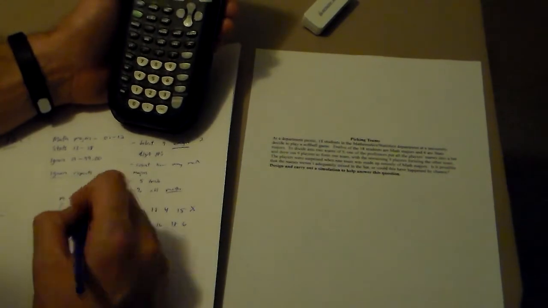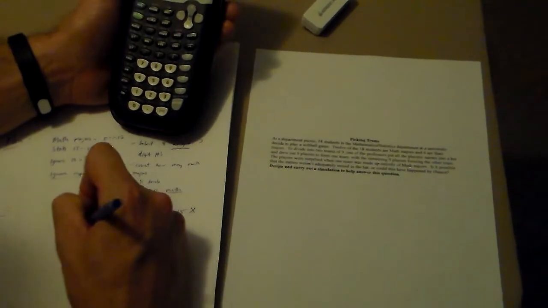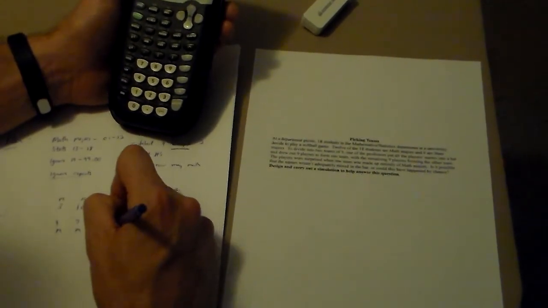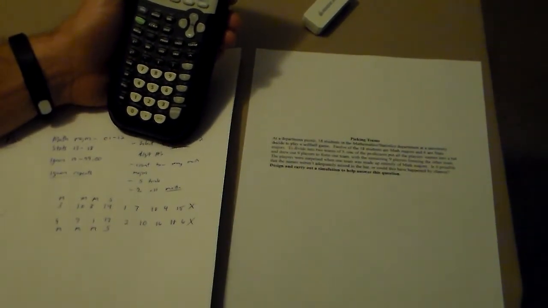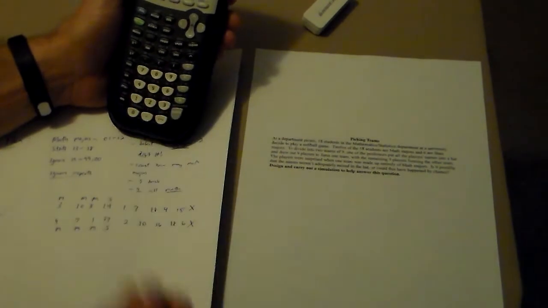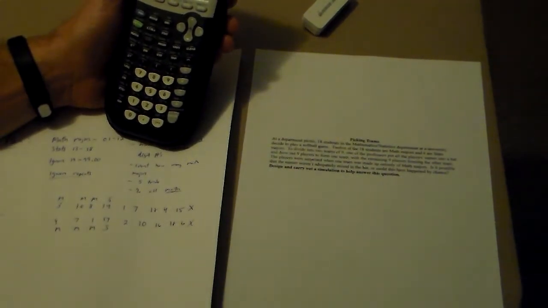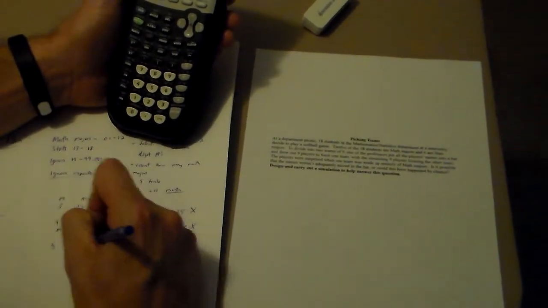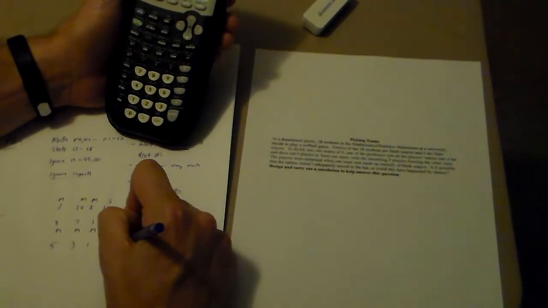So 4, we get 1 to 12. So that's going to be math. That's going to be math. That's going to be math. Oh, we get a stats one. The trial fails. So let's do it again. 5, 3, 1, 14. 1, I can't use it again.